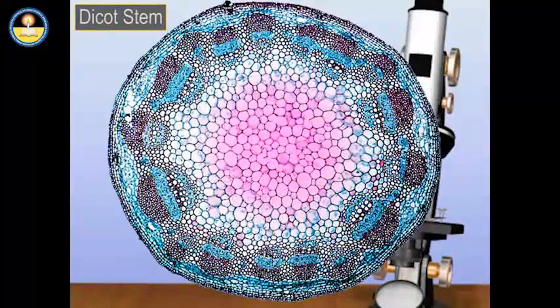Pith. The pith occupies the large central part of the stem. It consists of thin-walled parenchyma cells with intercellular air spaces. The cells of the pith store water and starch.